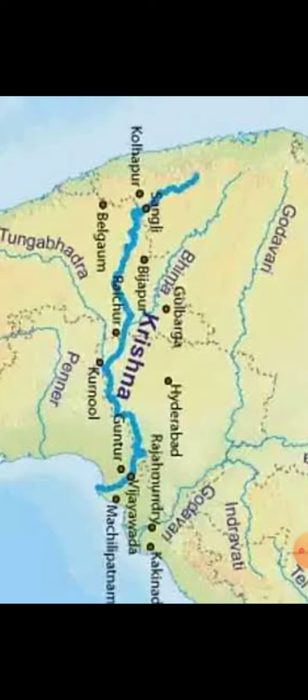The length of the Krishna River is 1400 kilometers. The length of the Godavari River is 1465 kilometers. Both rise in the Western Ghats in Maharashtra. The Krishna River flows through Telangana, Andhra Pradesh and some part of Karnataka, then mixes into the Bay of Bengal near Hamsala Devi.